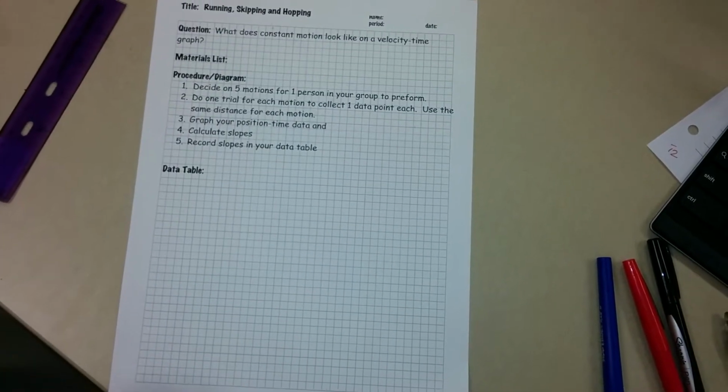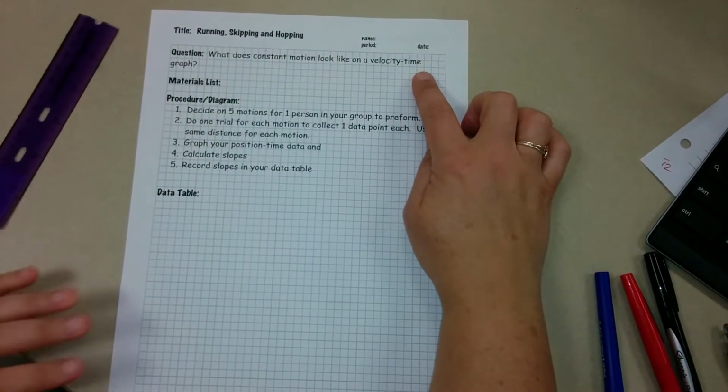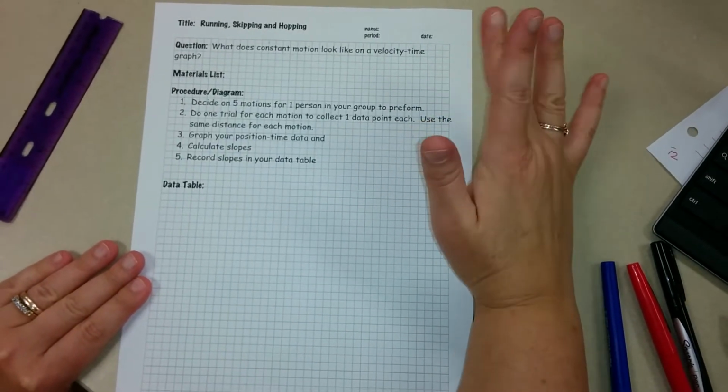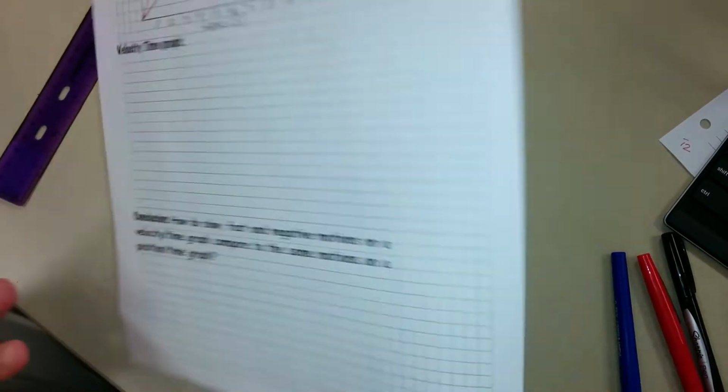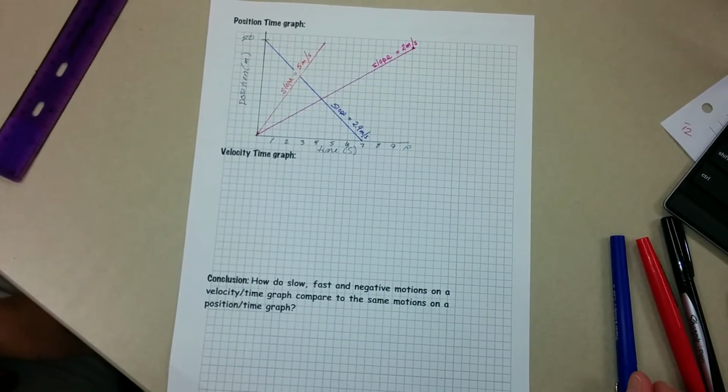So, beautiful people, we are working on the running, skipping, and hopping lab, and we are working on the question, what does constant motion look like on a velocity time graph? We've done position time graphs up till now, velocity time. So flipping it over, this is what your position time graph should look like.